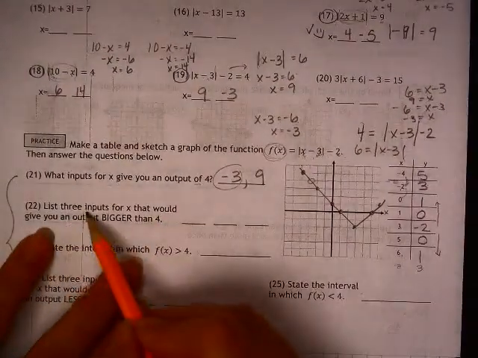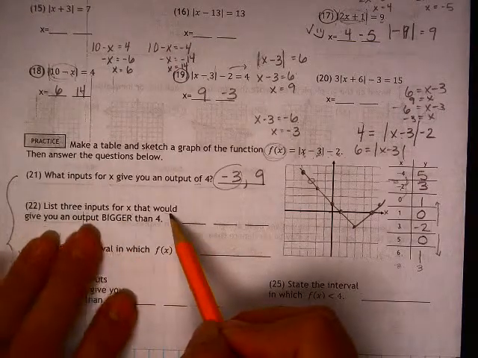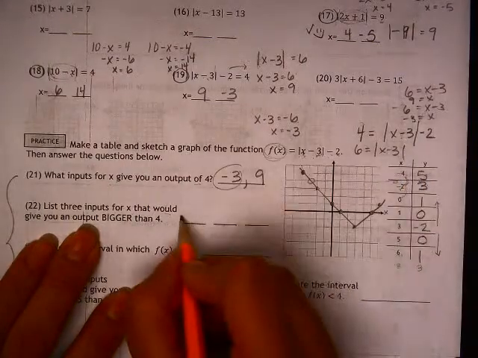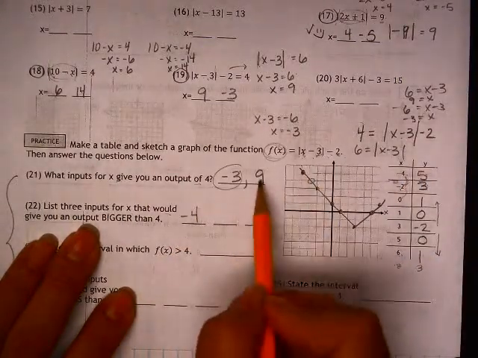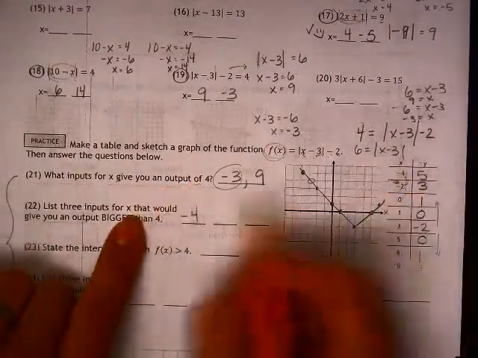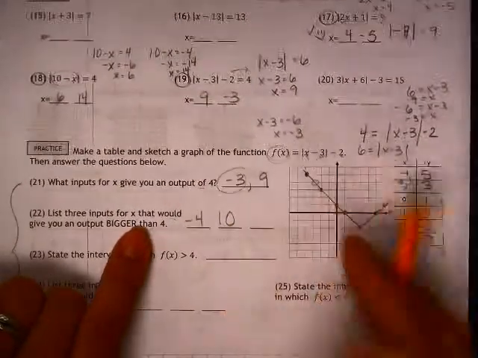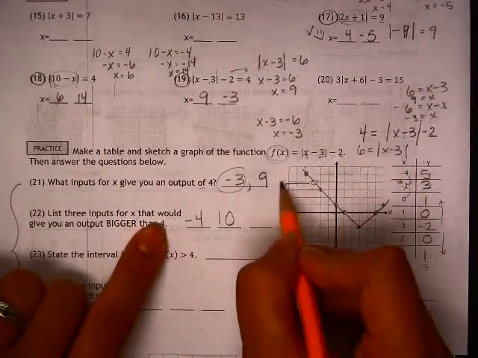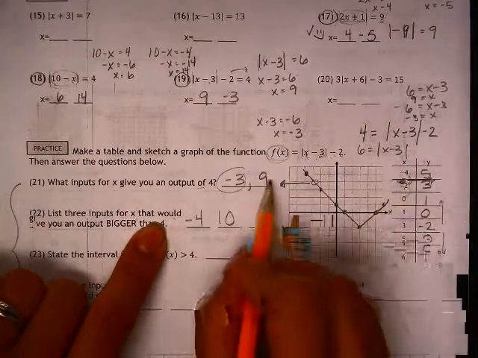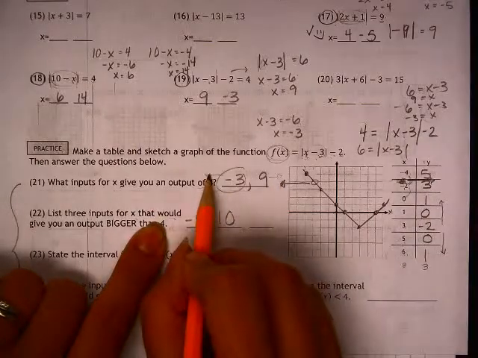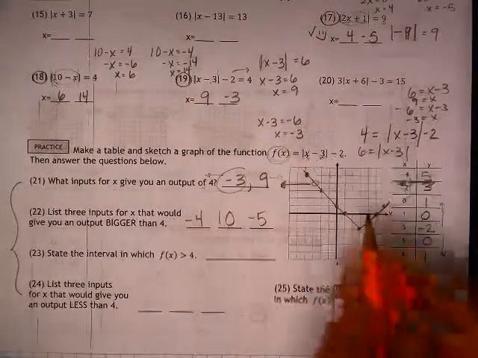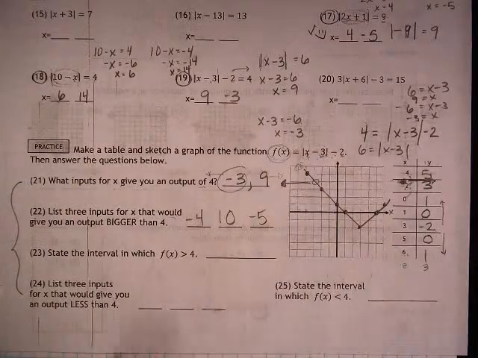All right, list 3 inputs for x that would give you an output that is bigger than 4. So obviously, negative 4 would work here. Now, if 9 gives us 4 here, then 10 will give us something larger. So really what we're looking for is any of these x's and any of these x's. So anyhow, 9 and that way, and negative 3 and that way would give us things that are bigger than 4. So negative 5 would work. Again, negative 5 definitely gives us a bigger one.